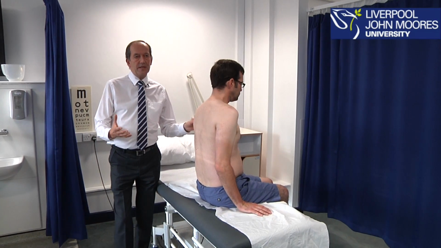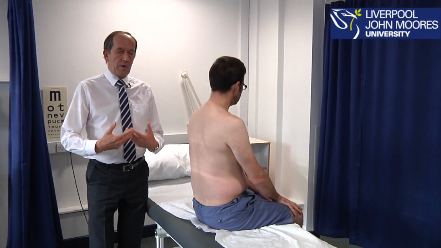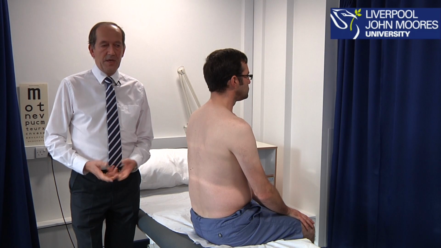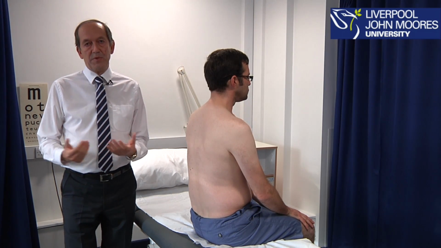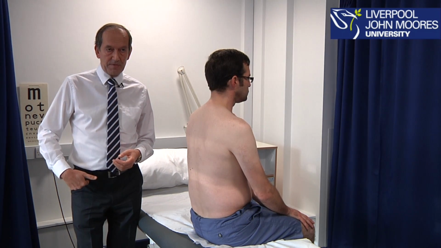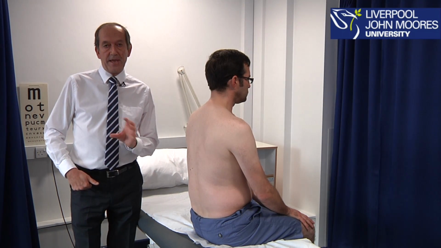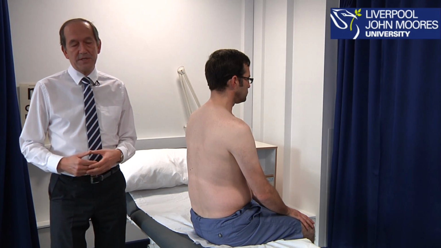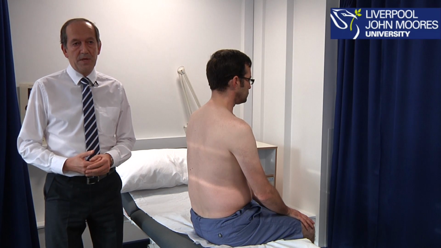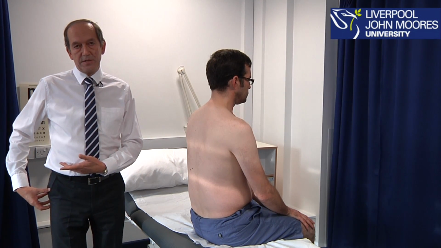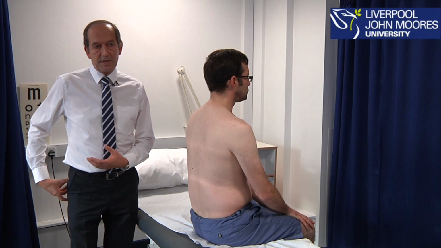But before I do that, I just want to mention, when you're taking a history, think about where the pain is coming from. Pain that comes from the front of the hip is often from the acetabulum, or it can be labral tears. It can be from the femoral head, which can be avascular necrosis, or it can be an arthritic problem. Lateral pain tends to come from the greater trochanter region, which could be bursitis.